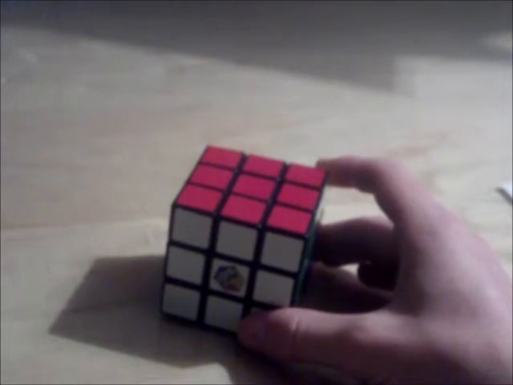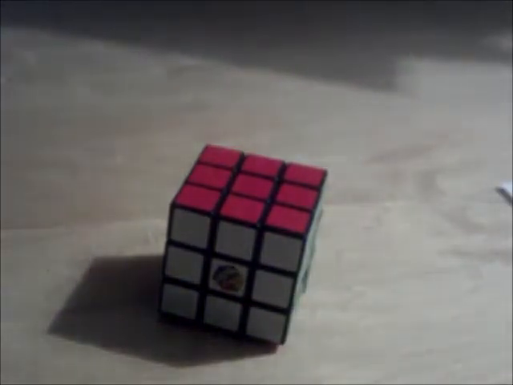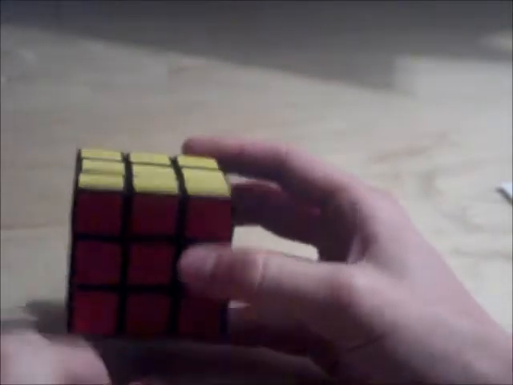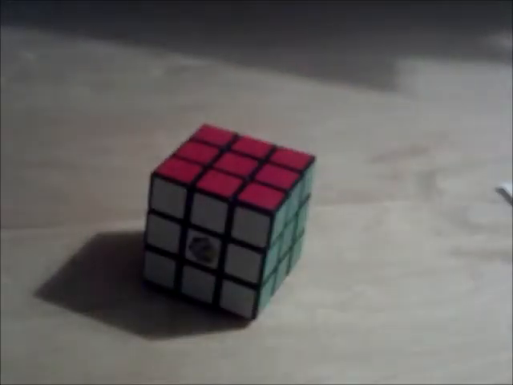In the description below, I will have put the algorithms in order of which I said them. So, the first one will be just the simple one for getting the white to the top. Then it'll be the corners and the edges, and then all the top ones. And I'll say kind of what they're supposed to do. But basically that's it. You've solved the Rubik's Cube.